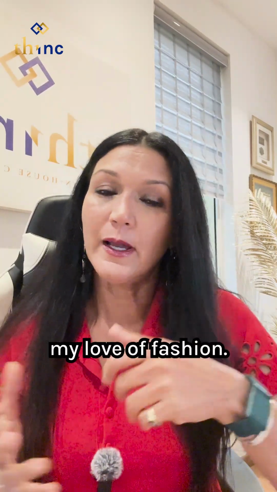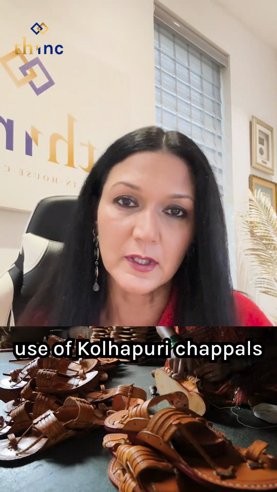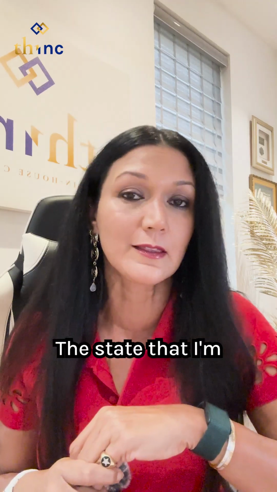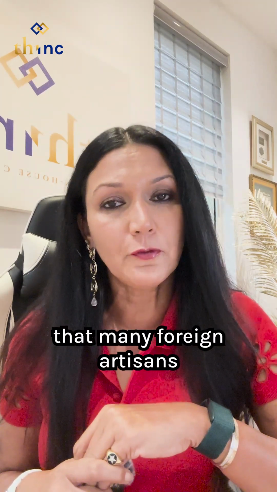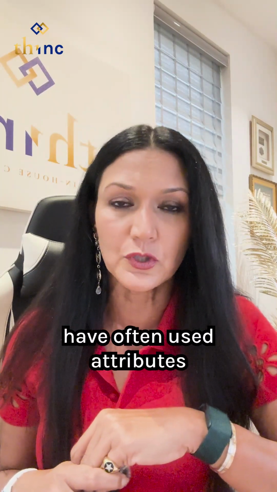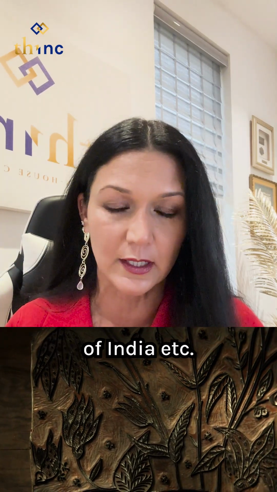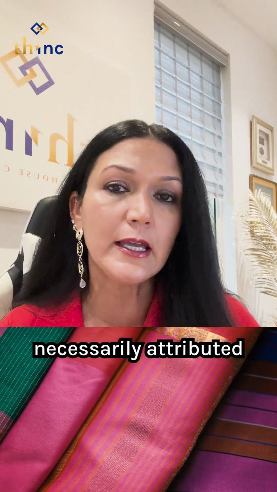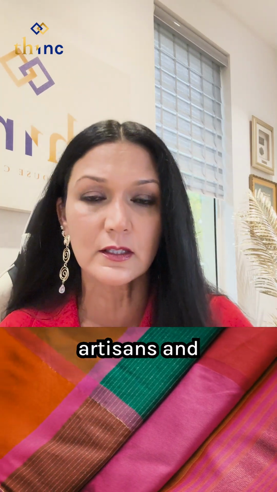Well, you all know by now my love of fashion, and here I am thinking about Prada's use of Kolhapuri chappals. It comes from Maharashtra, the state that I'm originally from, and we grew up wearing them. And many foreign artisans or foreign designers have often used attributes of Indian cultural items like Kolhapuri and other prints like the traditional block prints, etc., that come from the eastern parts of India, and haven't necessarily attributed all of those designs and all of those aspects to the artisans and India.